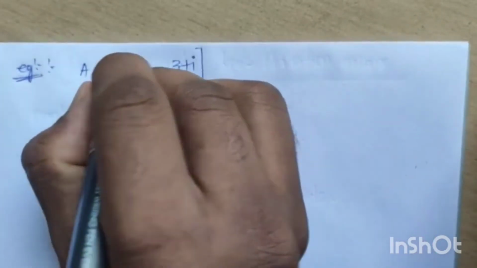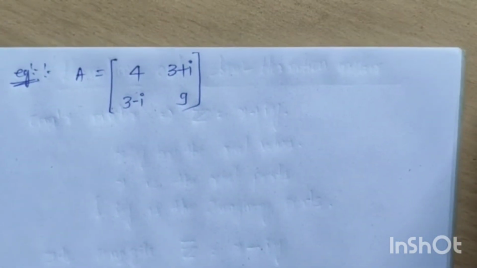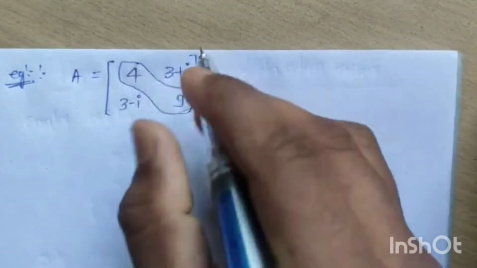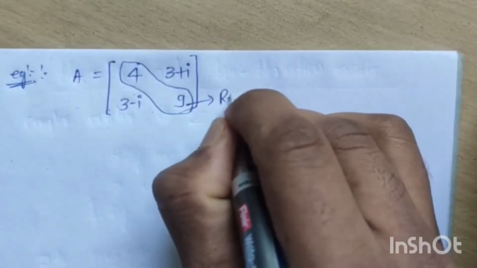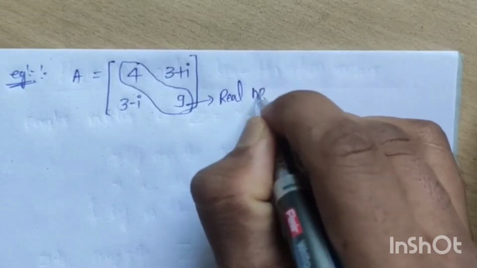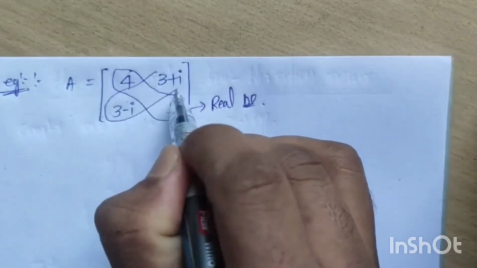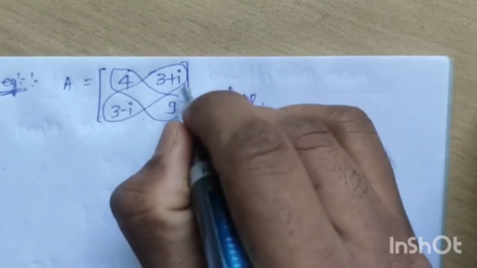It is a 2 cross 2 matrix. These are real numbers, and these are complex numbers.